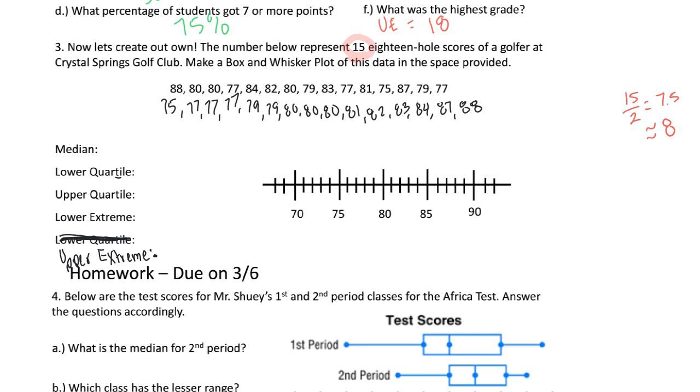So I can count 8 data numbers in, 1, 2, 3, 4, 5, 6, 7, 8. I'm looking at 80. Same thing from the other side. 1, 2, 3, 4, 5, 6, 7, 8. So no matter which way you count in, you should get 80 as your median. Again, I don't want you to cross them off in this case because we're going to need this information. So that's your median.